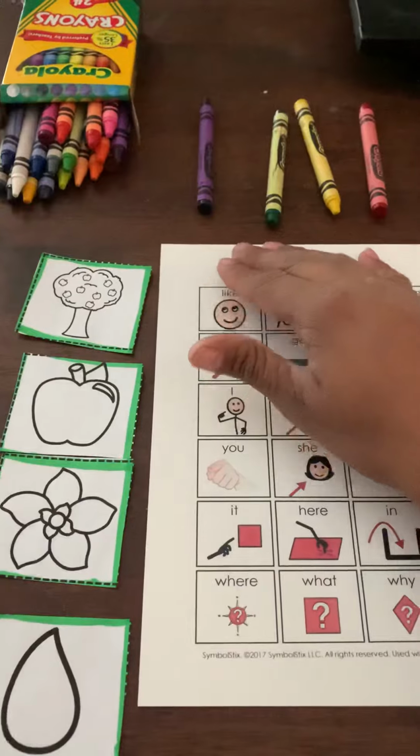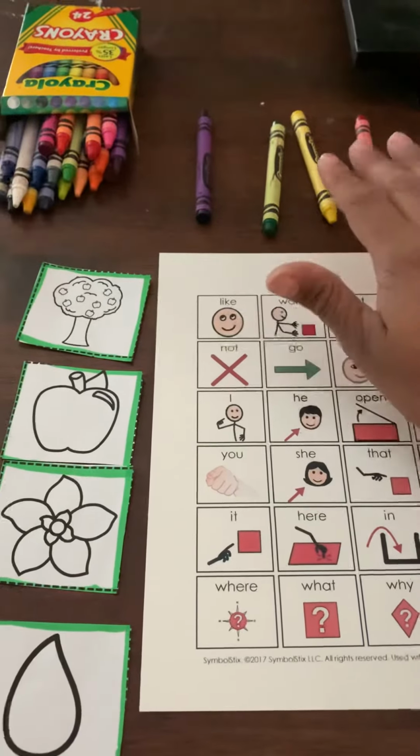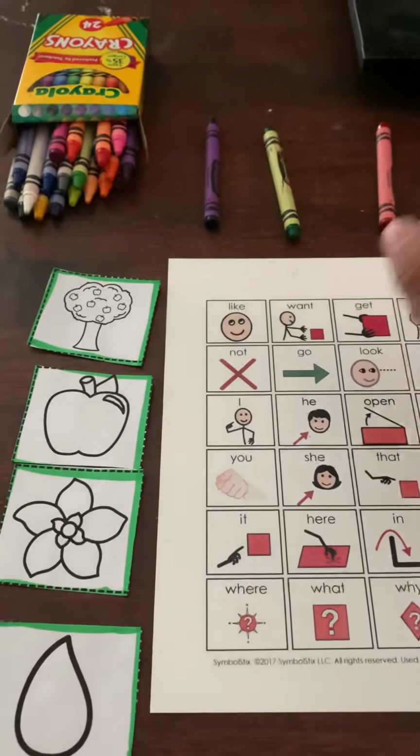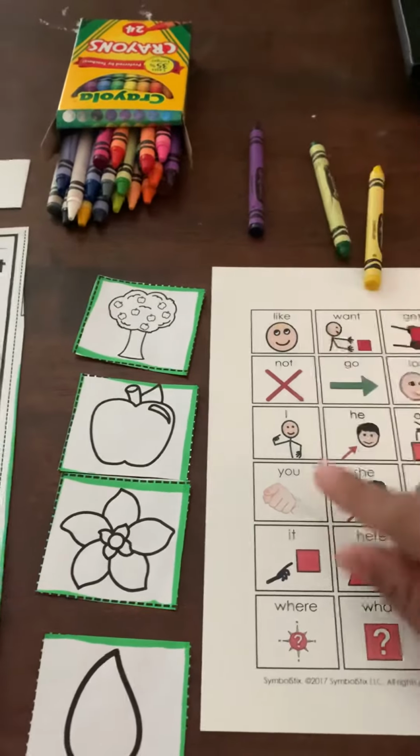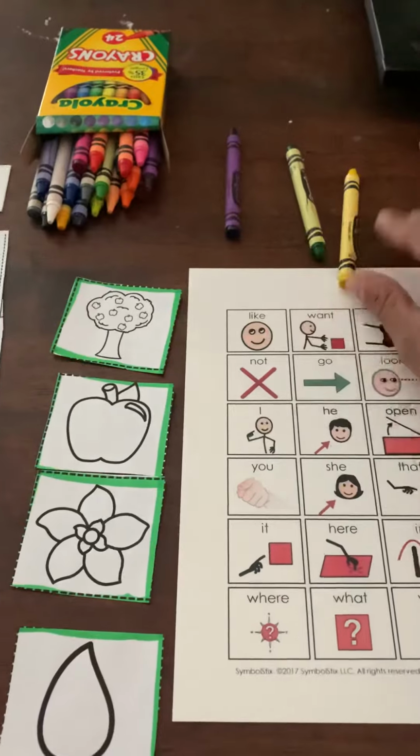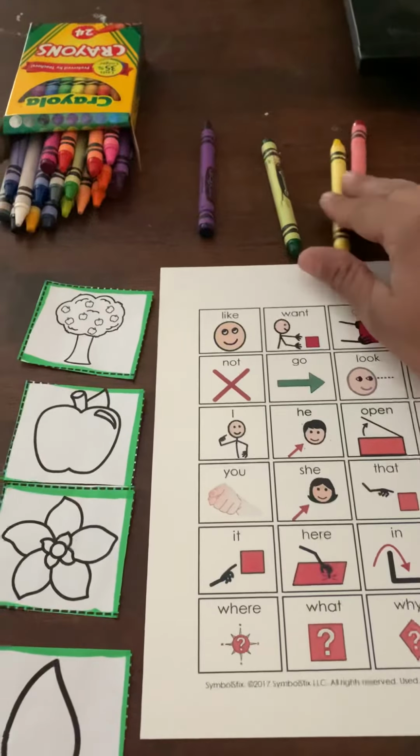Students that are nonverbal, you could have them crayons up here, and whatever color they choose, you can model saying, you want yellow, or you want green, once they choose the color.